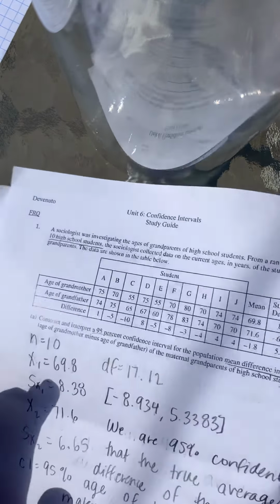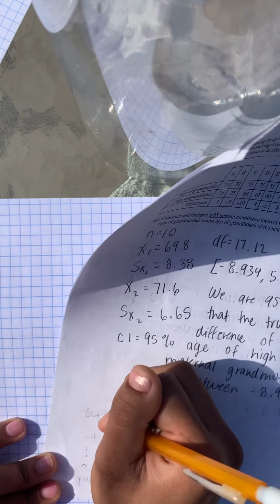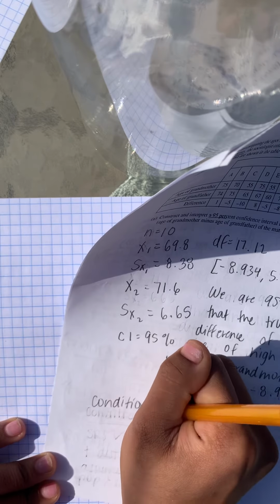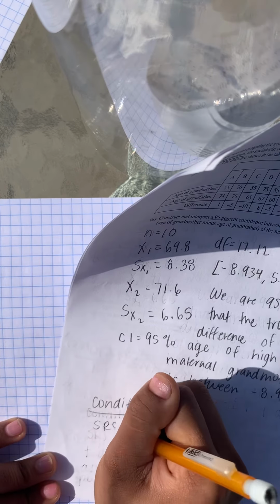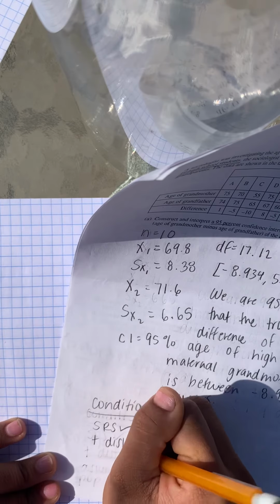Okay, so that's it. And then we can check our conditions now at the end. Probably should have done that first, but we can do it now. Conditions. So they tell us that they use simple random sample, so that's good. T distribution.